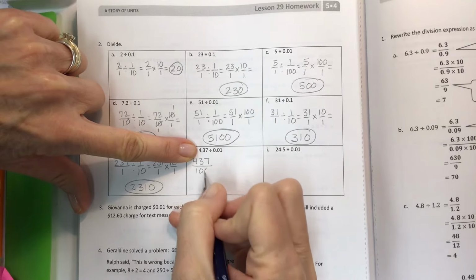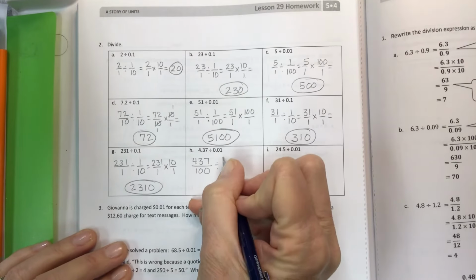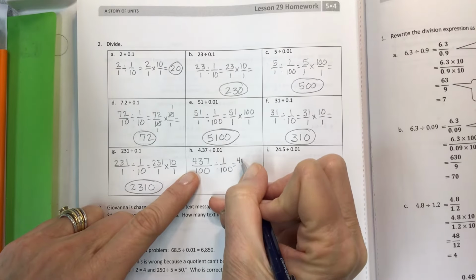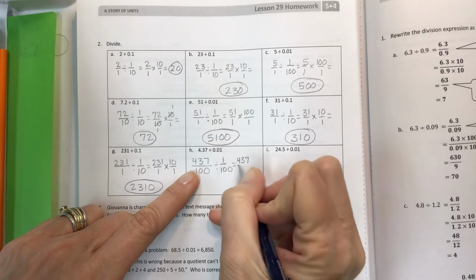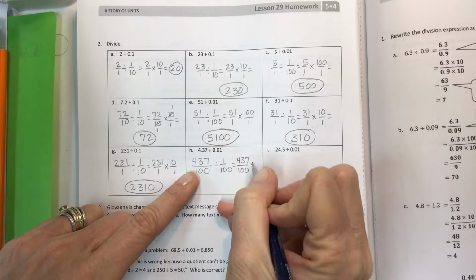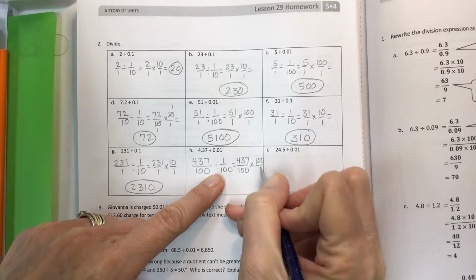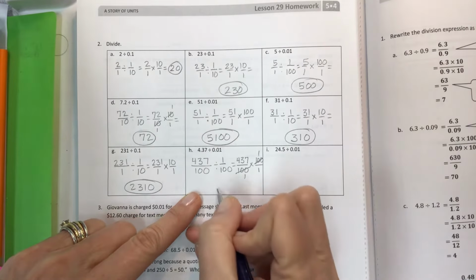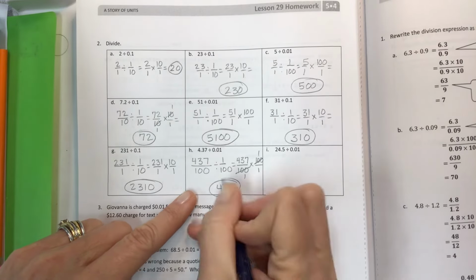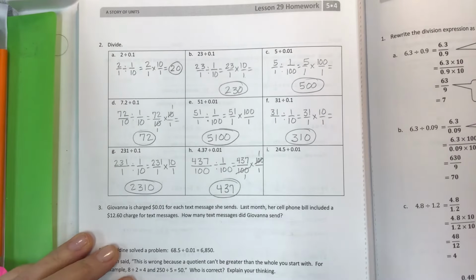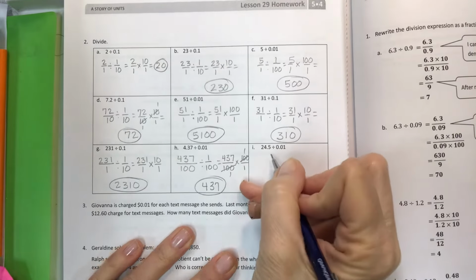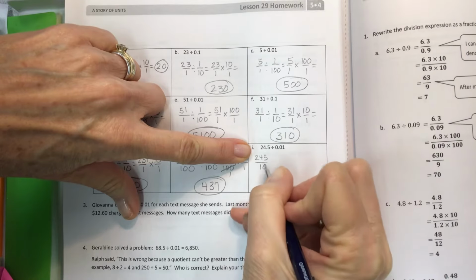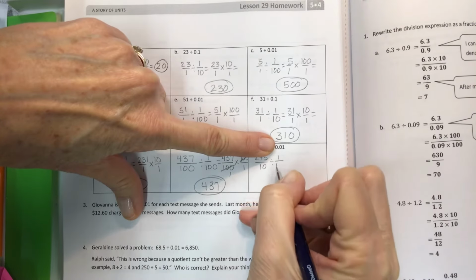437, this is in the hundredths place, divided by 1/100th. Don't be alarmed because they're big numbers, or lots of digits, I should say. Multiply by the reciprocal. You wipe out the 100s because 100 hundredths equals 1, and you get 437 as your final answer. And we're on the last one already. See how fast that is? 245 tenths divided by 1/100th.